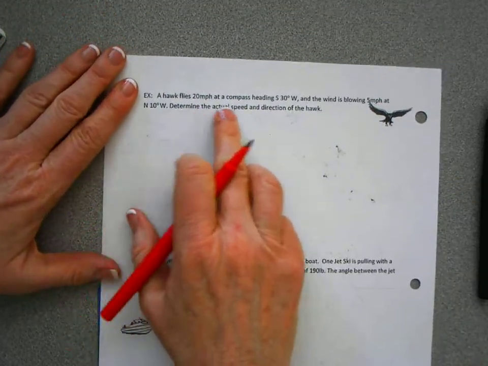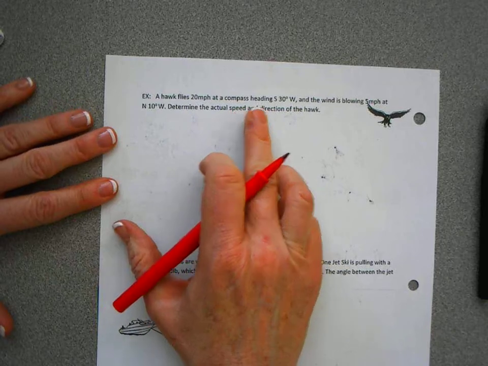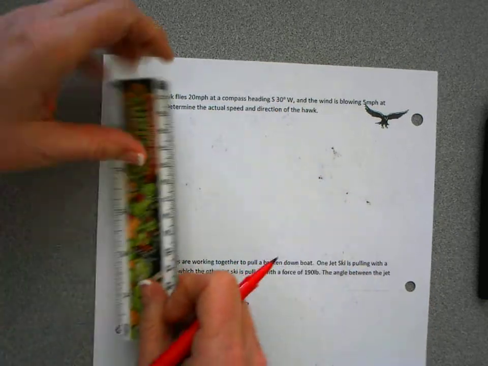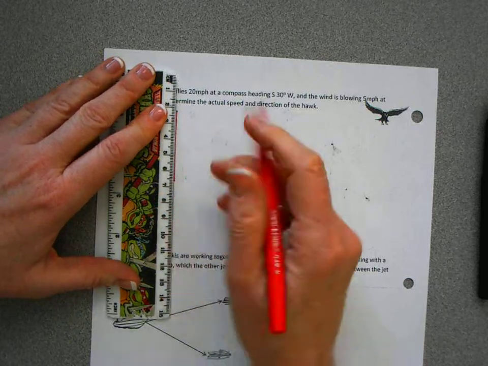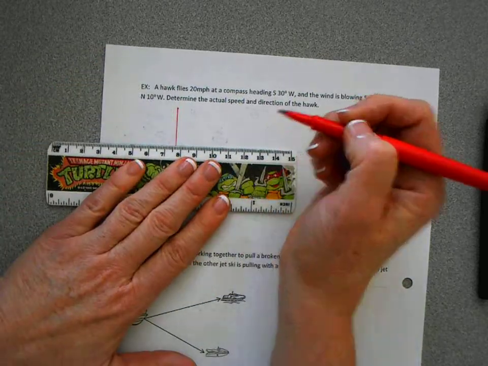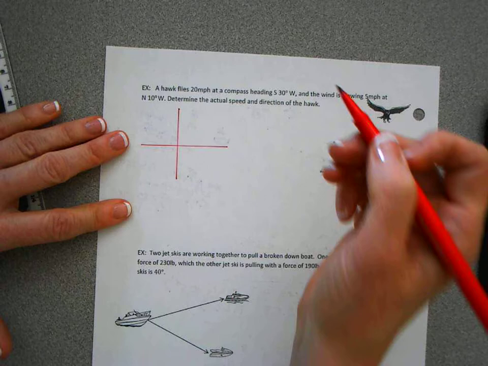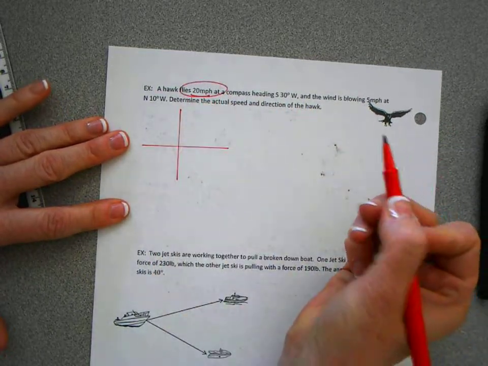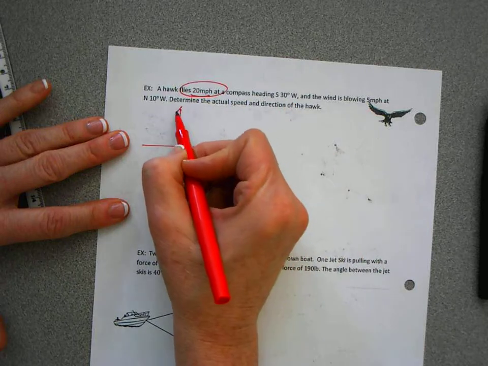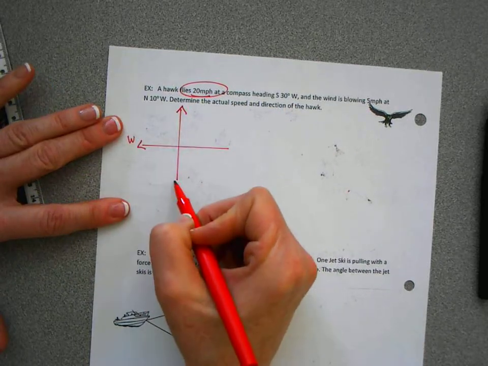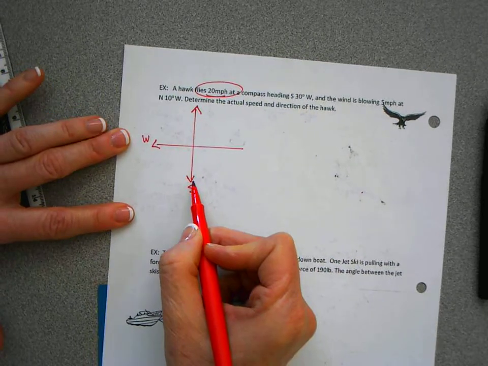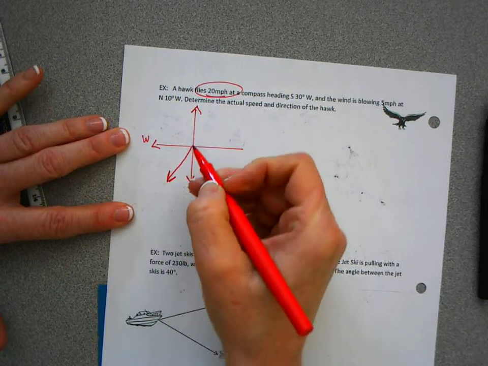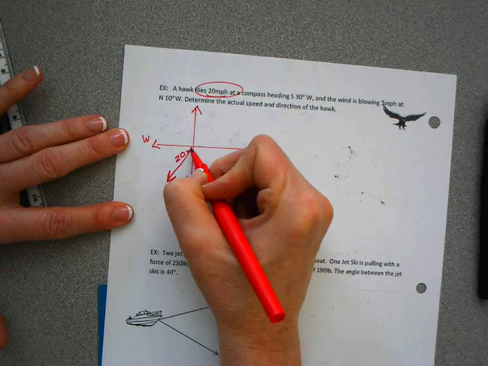A hawk flies 20 miles per hour at a compass heading 30 degrees west of south. I'm trying to find theta. I've got two vectors, the hawk and the wind. Here's the hawk. 20 miles per hour is the magnitude, 30 degrees west of south. Start at south, go 30 degrees toward the west. That's going to be 20 miles per hour.